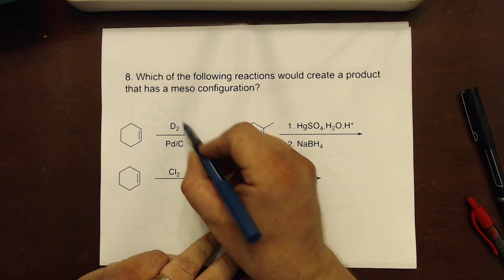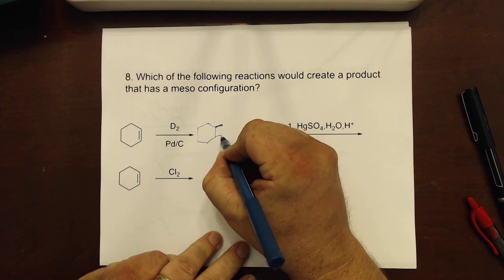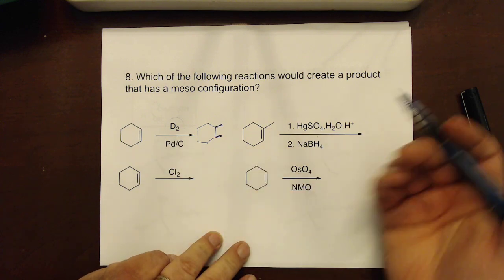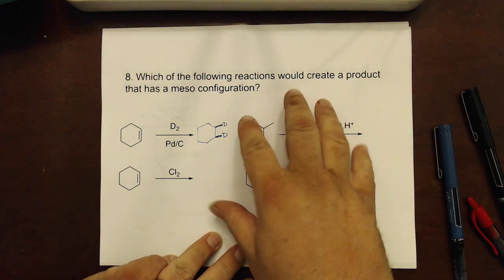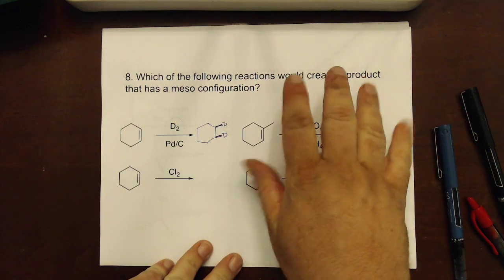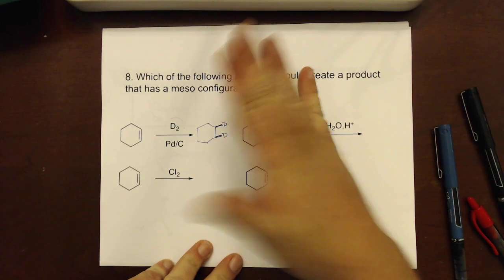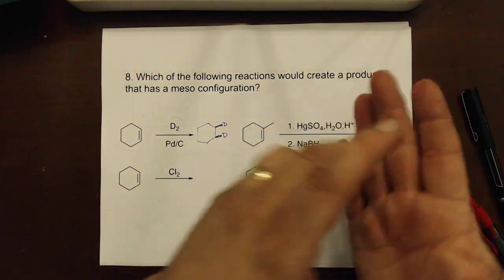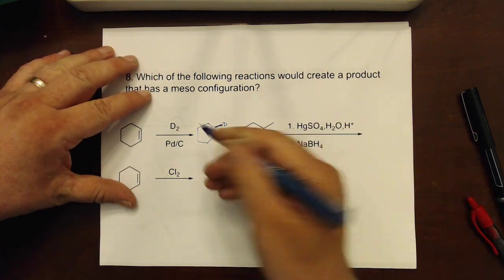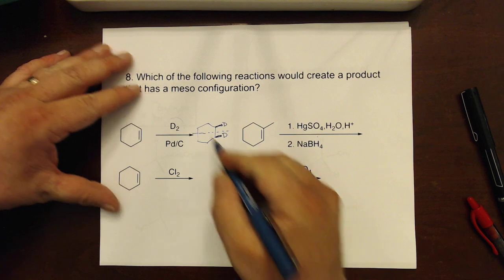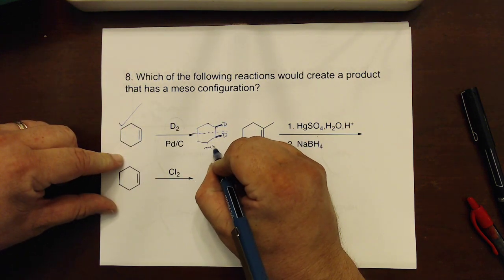So for here, this is hydrogenation, and so what you would end up with is these are deuteriums, so this is heavy hydrogen. So it's different than regular hydrogen, but remember with hydrogenation, the hydrogens end up on a surface, and then you sort of come in and go like that to get them out, and so they're going to end up being on that same side. So that means the deuteriums are going to be on the same side. There's a nice plane of symmetry here, so that one's going to be meso. Okay, so this one's meso.